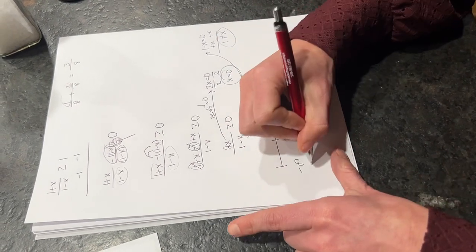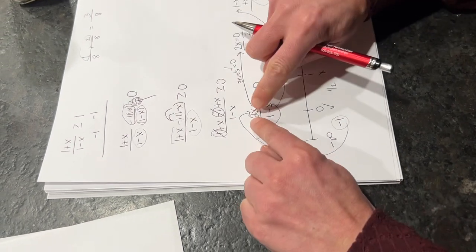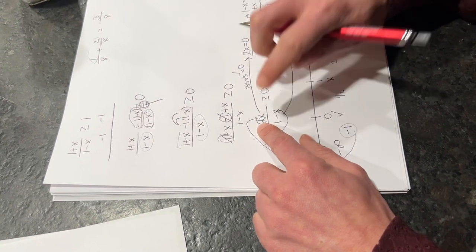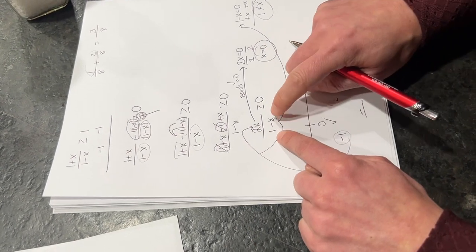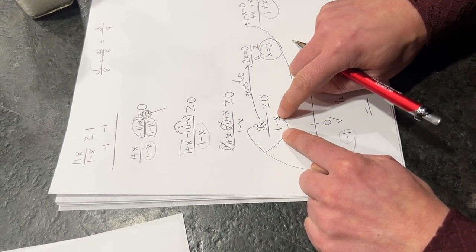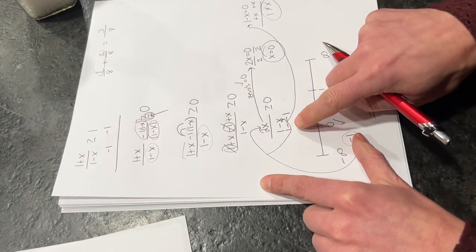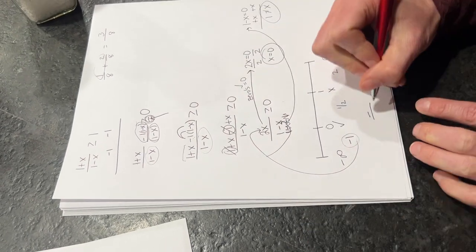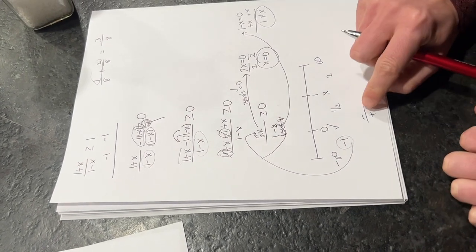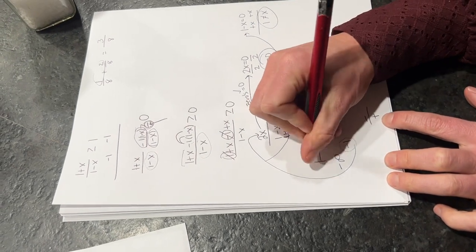I take that minus 1 and I plug it in for both of these x's. So 2 times -1 gives me a negative, divided by 1 minus -1. Be careful, that's 1 minus a -1. Well, that becomes 1 plus 1 is 2, which is a positive. So here we have a negative divided by a positive, which is a negative.